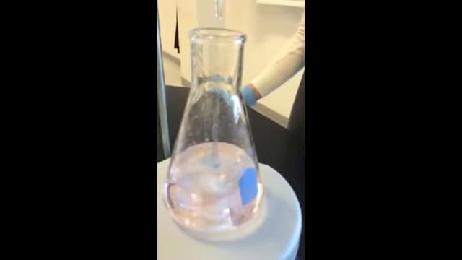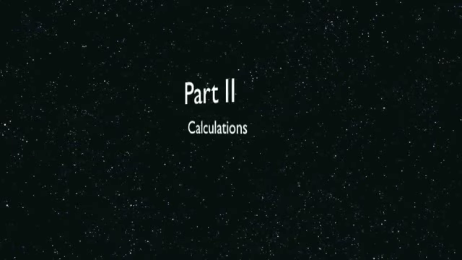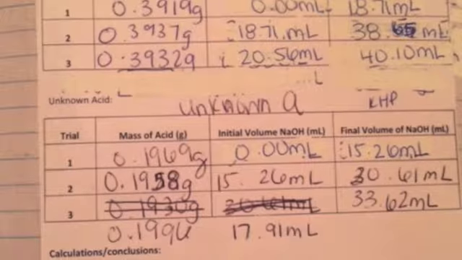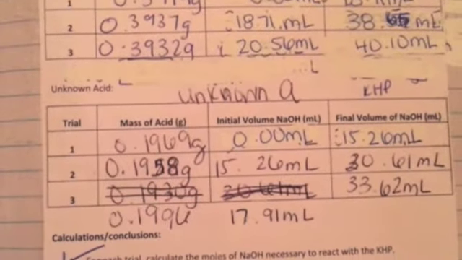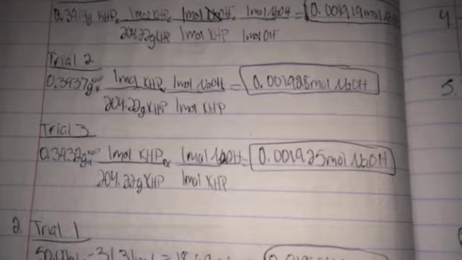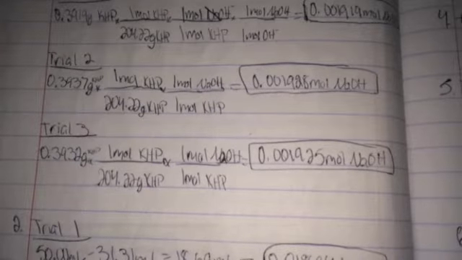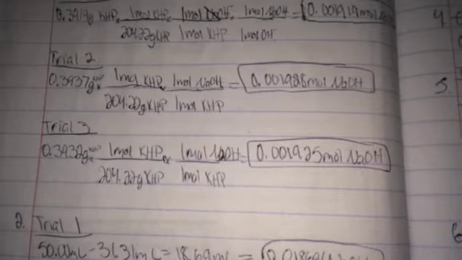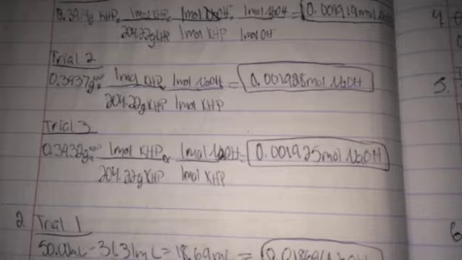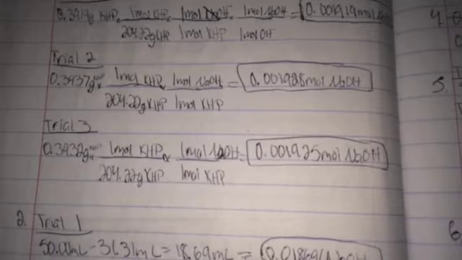Here is the data for the standardization of NaOH. Here is the data for determining the molar mass of a solid acid. To manipulate the data, first calculate the moles of NaOH necessary to react with the KHP. Convert the KHP to moles and use a mole-to-mole ratio using OH- to find the moles of NaOH. Repeat for each trial.